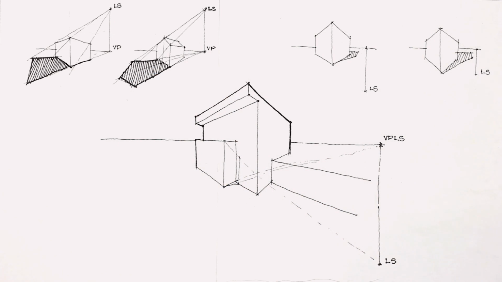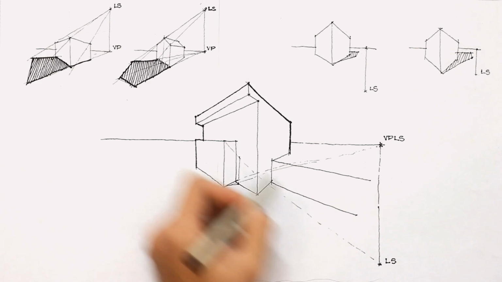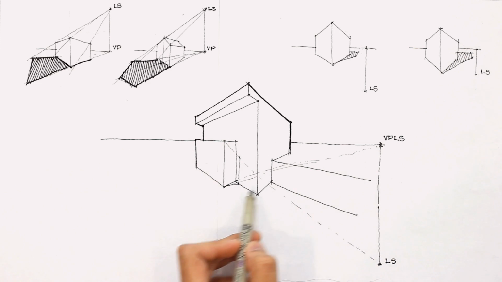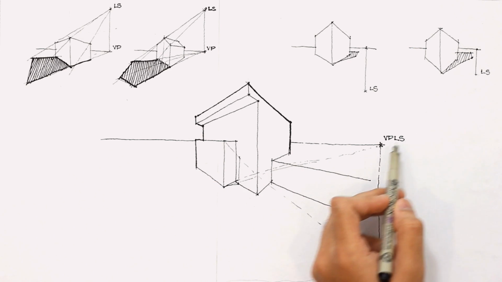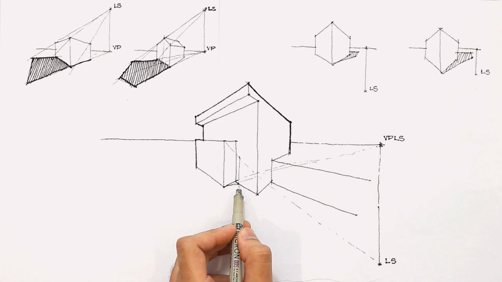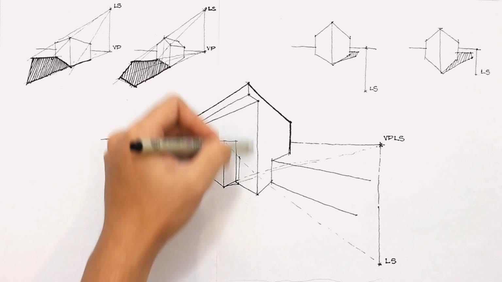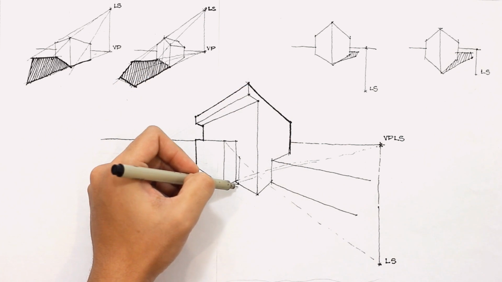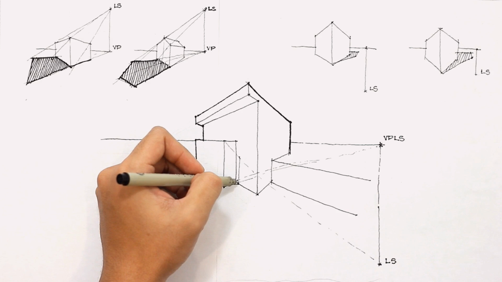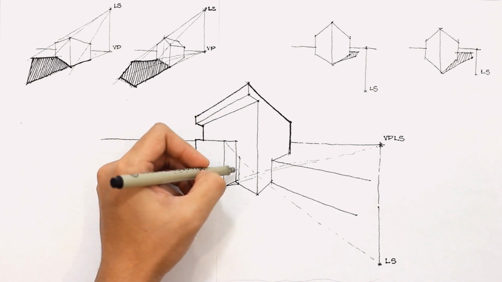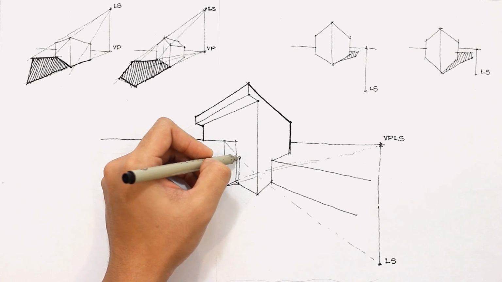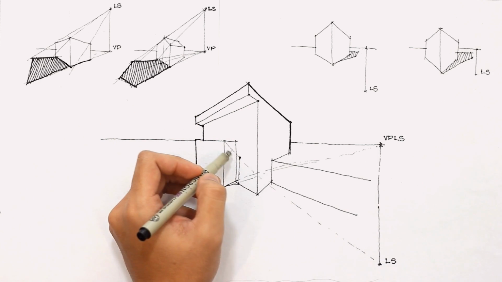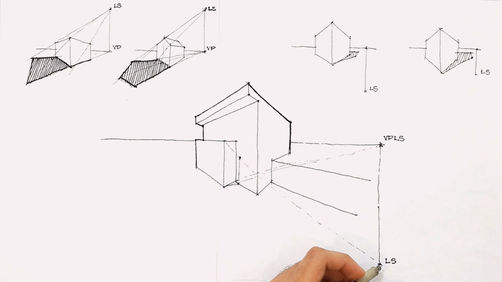Instead of connecting directly the light source line and the vanishing point of the light source, the line from the vanishing point of the light source will intersect the vertical surface and will change direction following the surface. So it goes up from the edge and intersects at the top with the light source line.